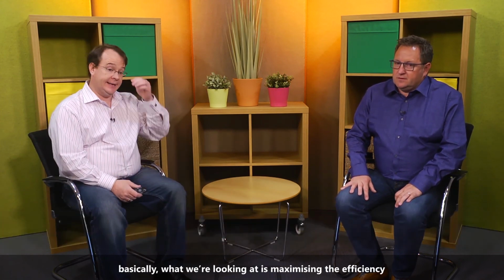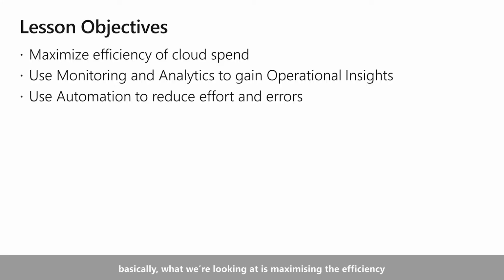We're on the last module of designing an Azure data solution, so let's have a look at designing for efficiency in operations. Absolutely. In this final module, we're looking at maximizing the efficiency of your cloud spend. Because at the end of the day, the reason you're moving to Azure is to make use of resources as efficiently as possible, which means you shouldn't be over provisioning anymore. And that goes to optimal efficiency of resources and services.